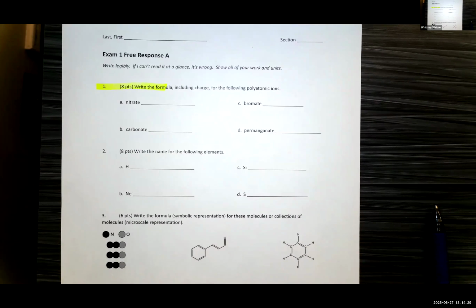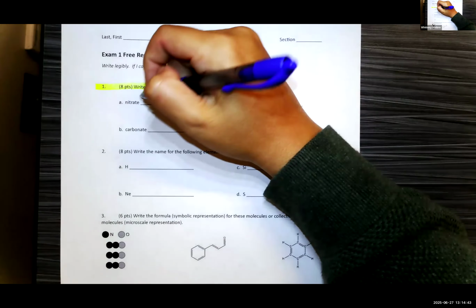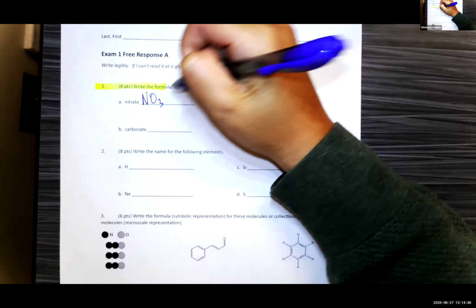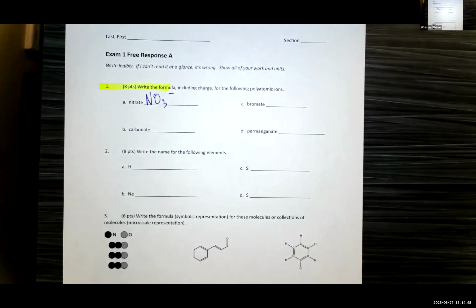Let's just go. Try to do this without any notes, because you're not going to be given the polyatomic table to look at. Does anyone remember what nitrate is? Yes, it is NO3. NO3 what? -1. Okay. Does anyone remember what bromate is?